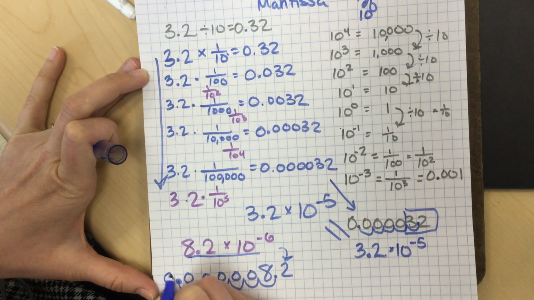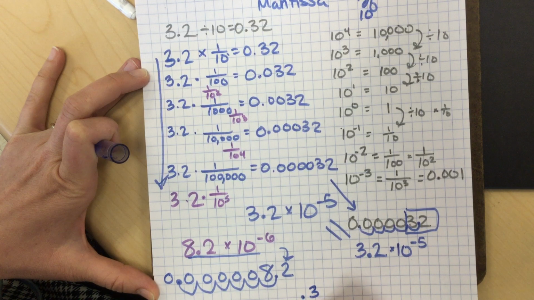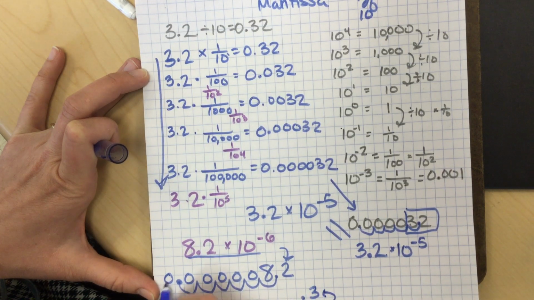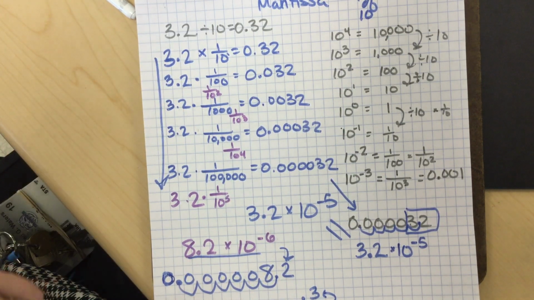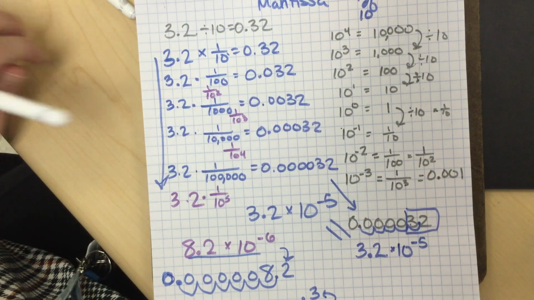You can also put a 0 here. It doesn't matter, because it's like saying .3 versus 0.3. These two are equivalent. You should put a 0 in the ones place for that. So that is how you write very small numbers in scientific notation.